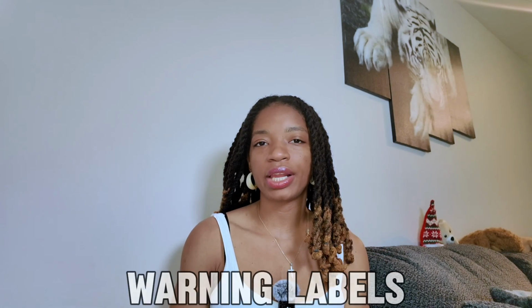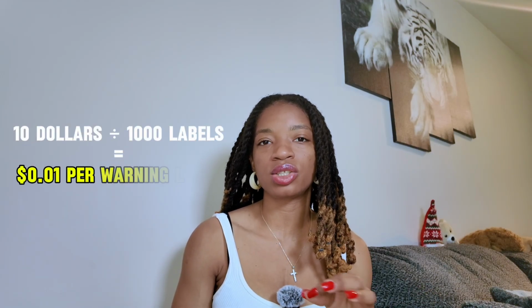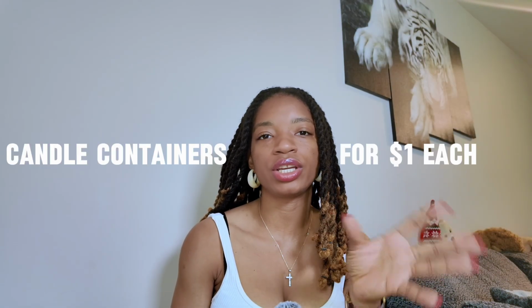Then we have the warning labels that go at the bottom of the candle jars. These are usually very cheap, so we're gonna say that it costs $10 for 1,000 warning labels. And 10 divided by 1,000 gives us 0.01, which is 1 cent per warning label. The last thing that's gonna be on the list of items that is used for your candle is gonna be the container. We're gonna say that maybe it costs you $1 for each container.